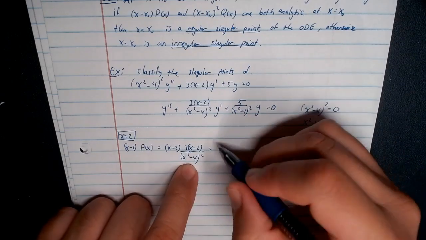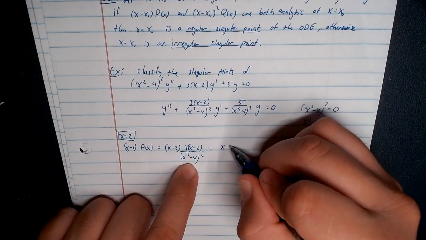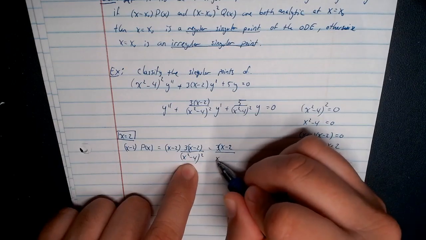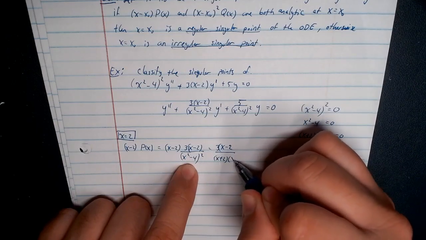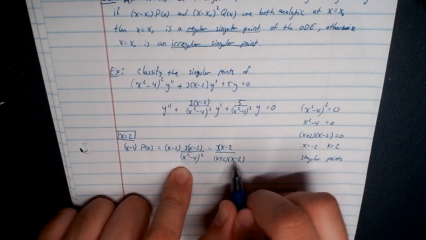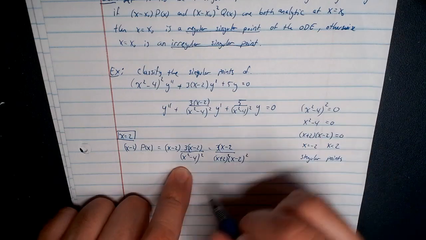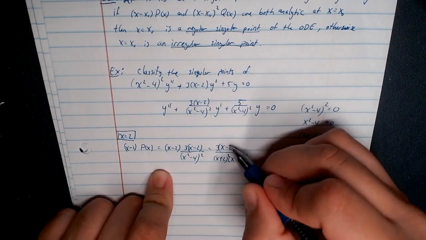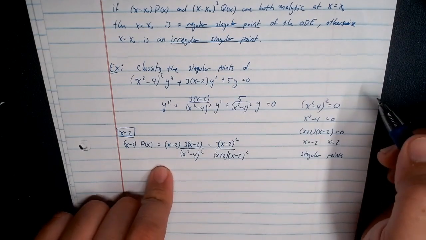The x squared minus 4 is going to be x plus 2 and x minus 2. But since this whole thing is squared, that means each of these would be squared. In our numerator, we have a 3 times an x minus 2 times another x minus 2, which we could write as x minus 2 squared.